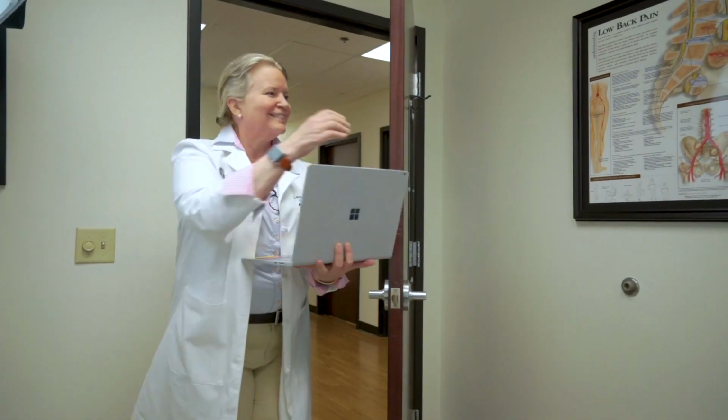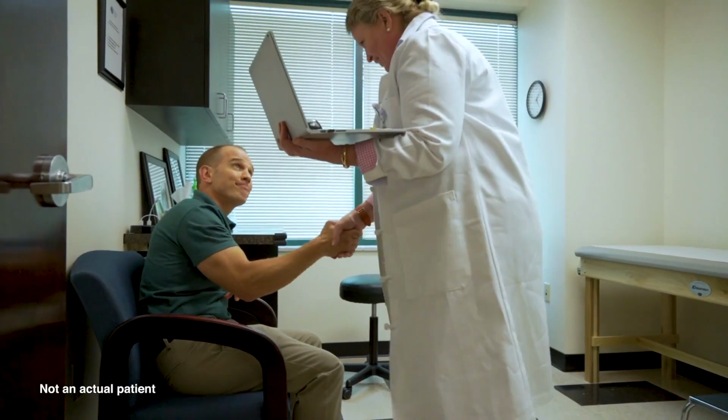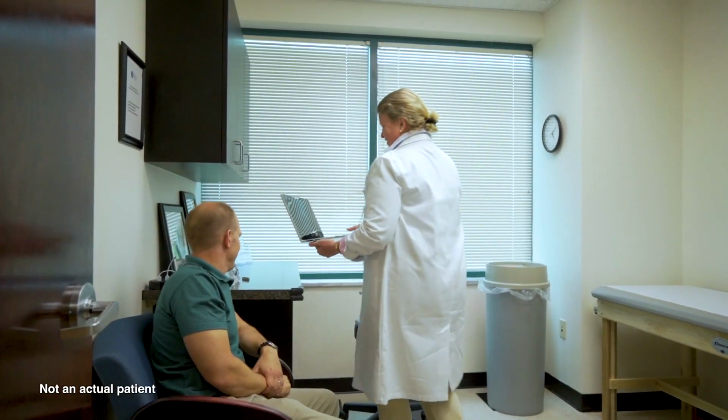To diagnose SI joint pain, I rely on the history that the patient gives me, as well as a thorough physical examination, not only of the low back, but also some typical exam maneuvers that will help determine if a portion of the pain or all of the pain is coming from the patient's SI joint.